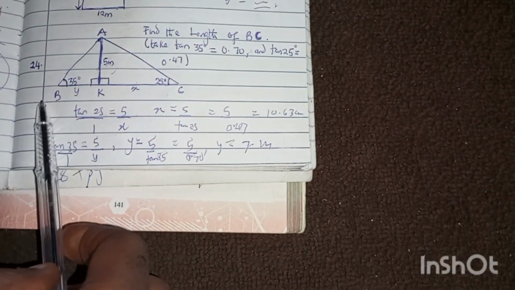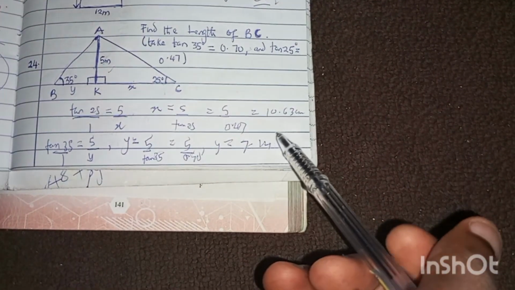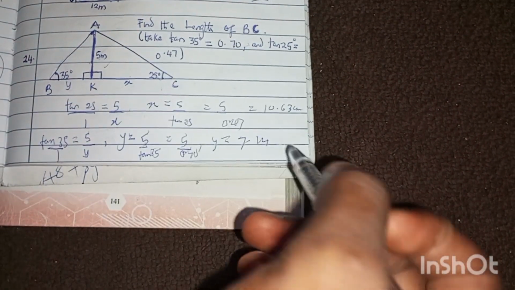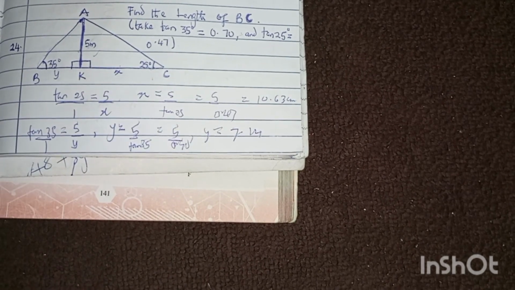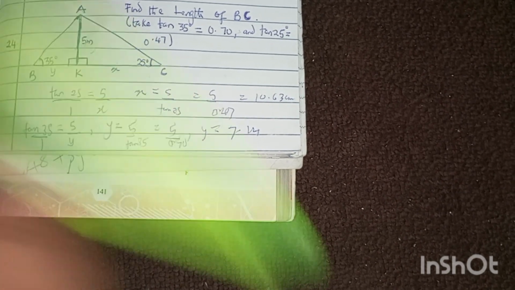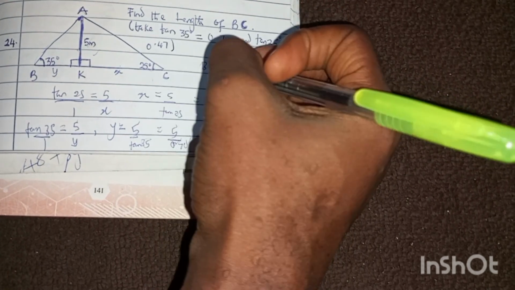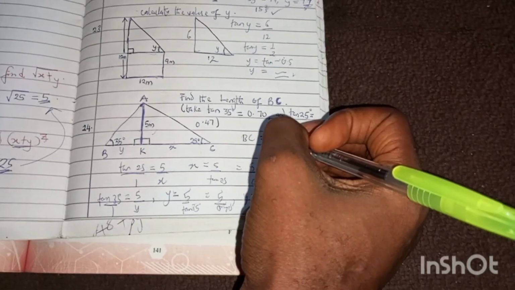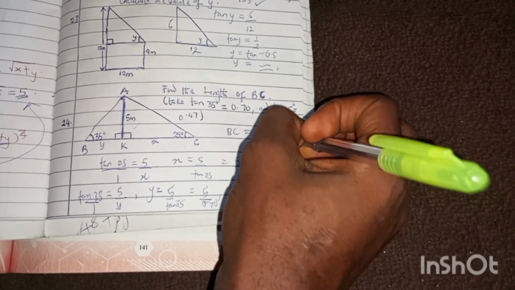So the entire length BC is made up of y and x. So that's going to be y plus x. X is already 10.63. I'm just going to go ahead and add it to 7.14. And that's going to give me 14 points. So BC, which is the same thing as y plus x, will be 14.28 centimeters.